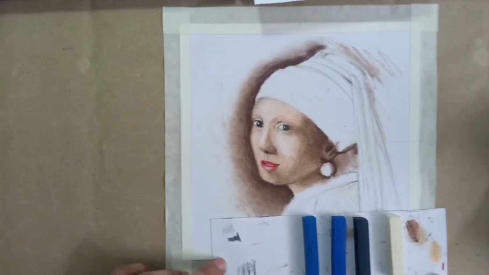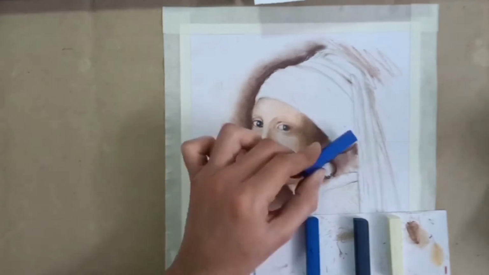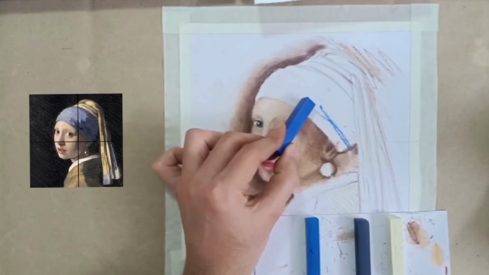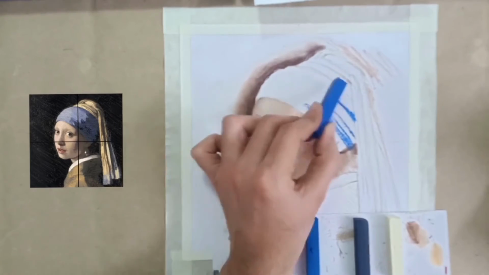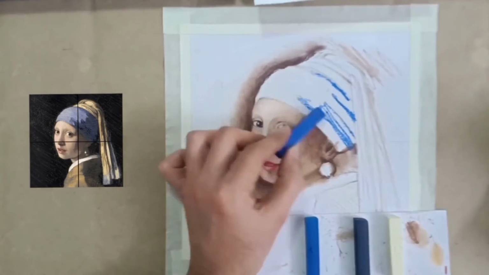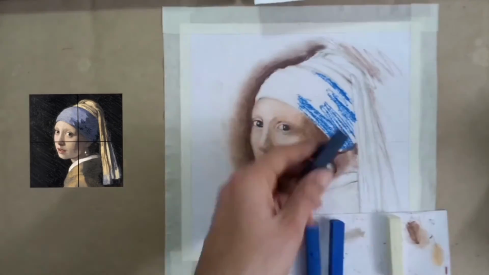Now we'll color the drapery. Here again I'm using a middle tone, as you can see on the reference. Then after that we'll use a dark tone for the shadow.